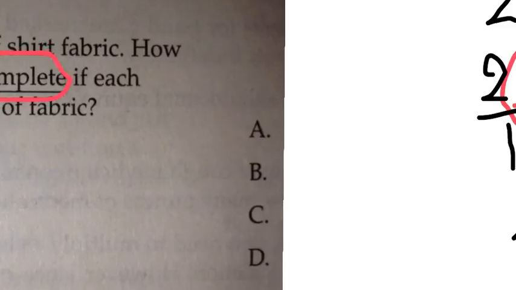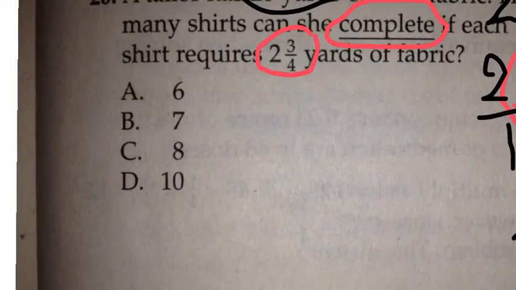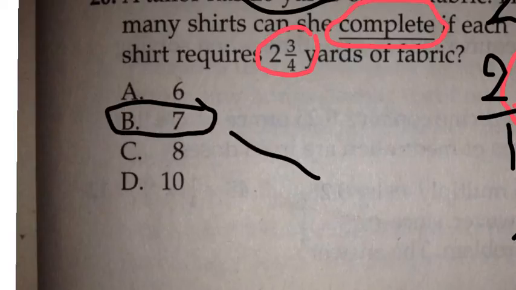So you come back to your problem and you look for number 7, and it's letter B. So your final answer is 7 shirts, and that's letter B.